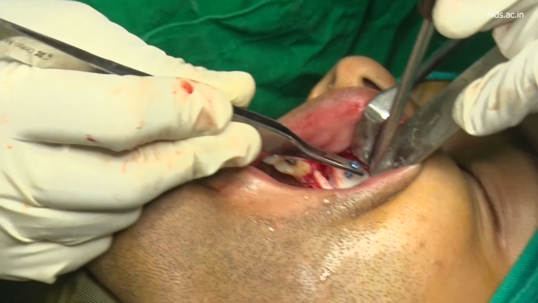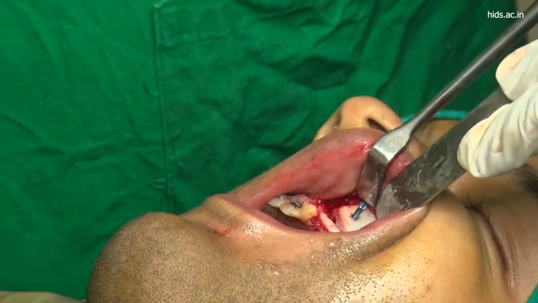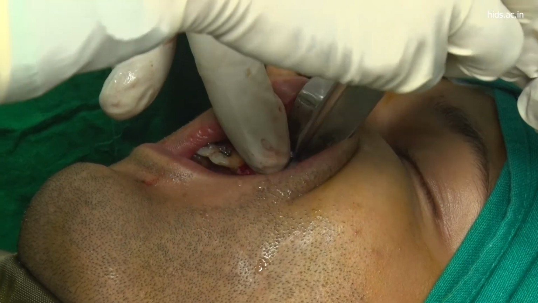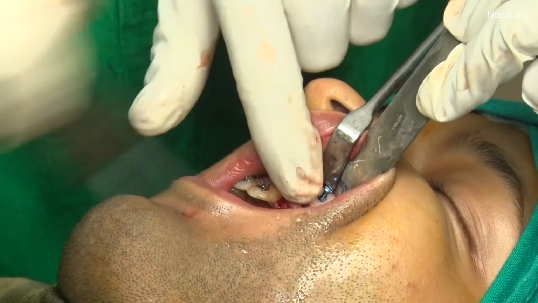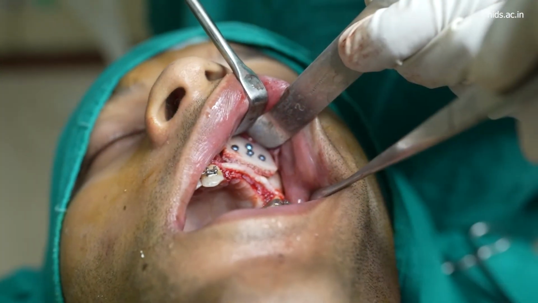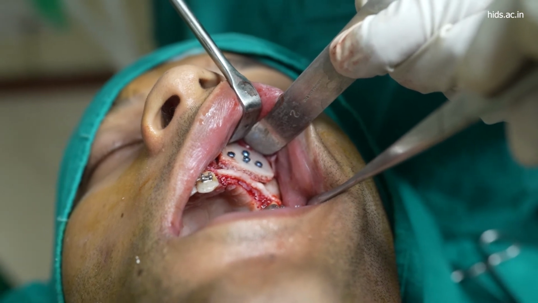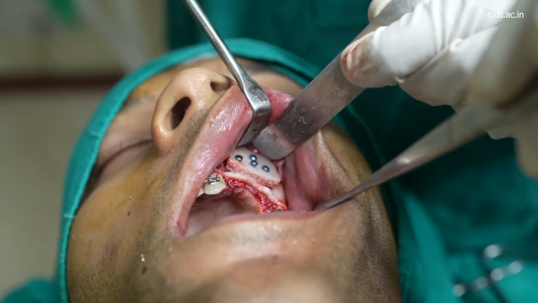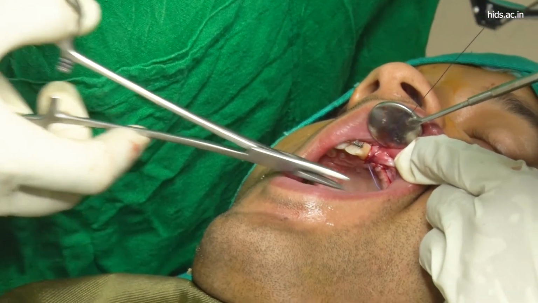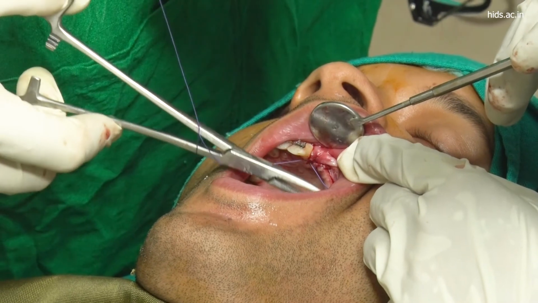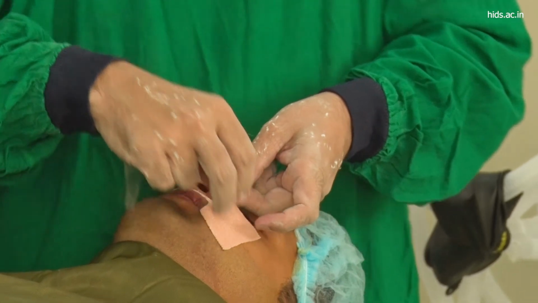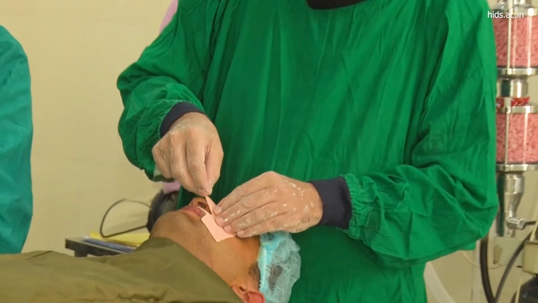Fixation of the graft is done using 4 titanium screws so that the graft is nicely fixed and it should not become loose after the fixation. Closure is done in a very passive manner using interrupted Vicryl sutures. Pressure bandage is given to reduce post-operative swelling.